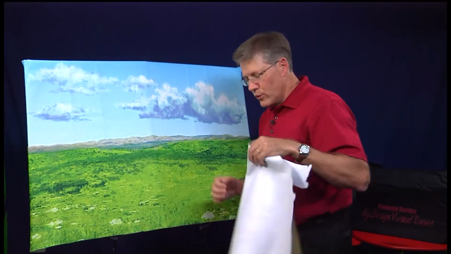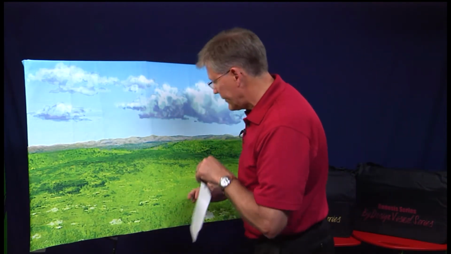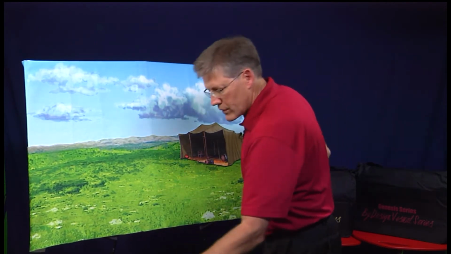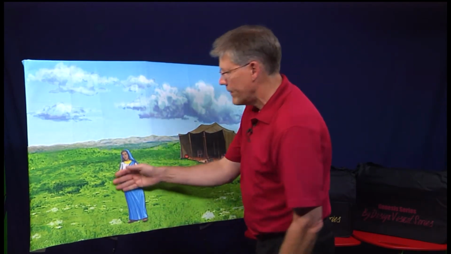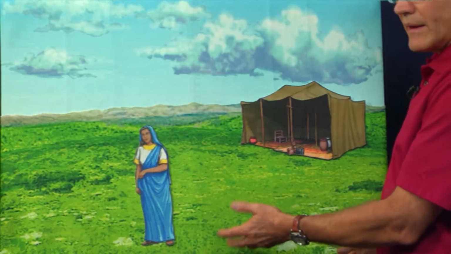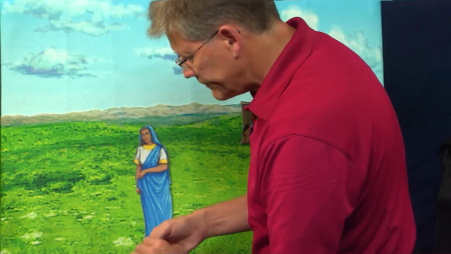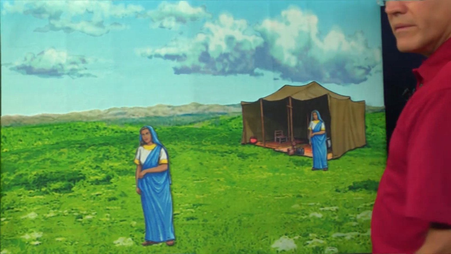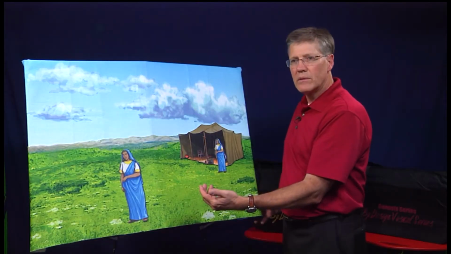But what if you want to move a little bit further away? Well, there's another version of that tent that is just a little bit smaller. Of course, now if you want to move Sarah away from that, you can do that, and that would look correct. But if you want to have her right by the tent, the figures of this series are already pre-sized so that they look where they're supposed to.